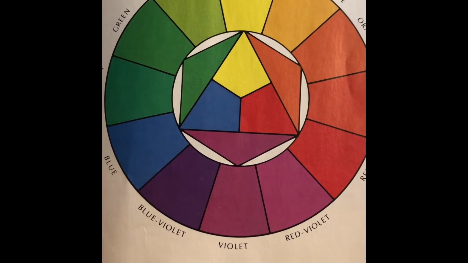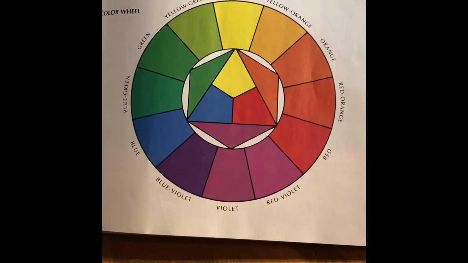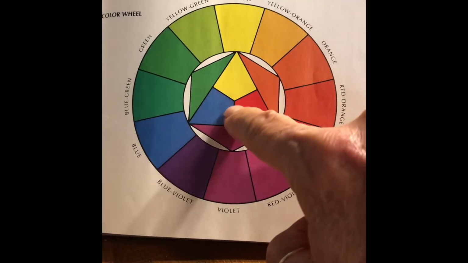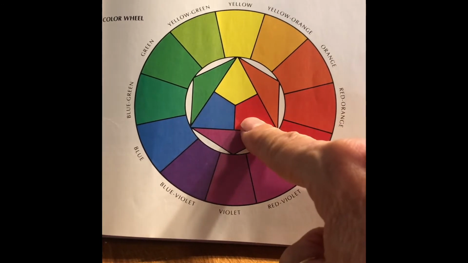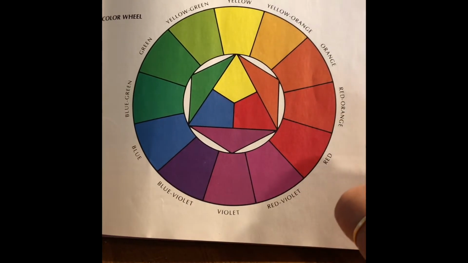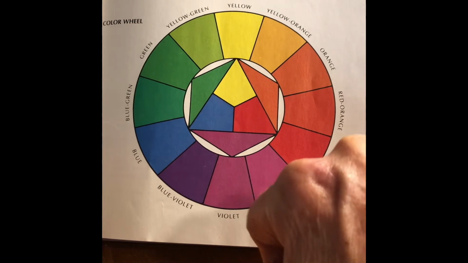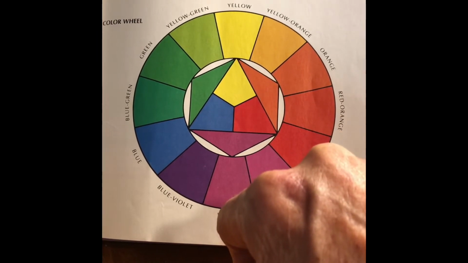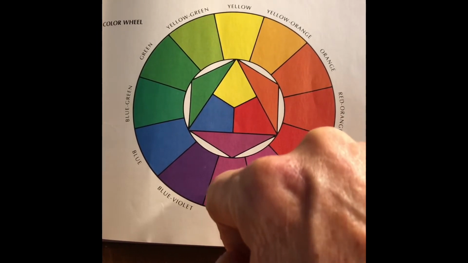And that's the color wheel. Let me back it up just a hair so you can see all the words. All right, so our primary colors are blue, yellow, and red. And you may have heard that before and you may remember it, but we're going to do a little bit more even than that. And from our primary colors, what do we make?